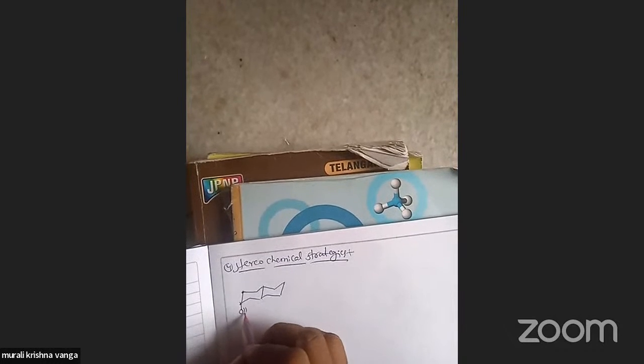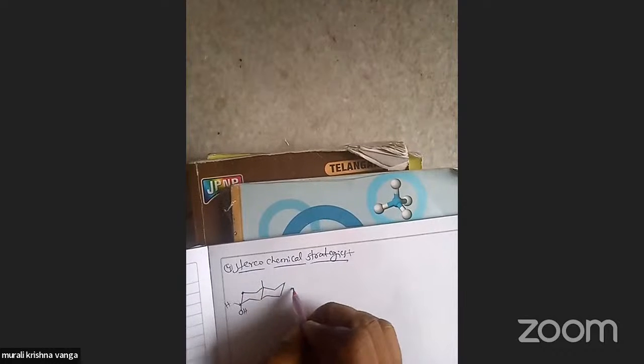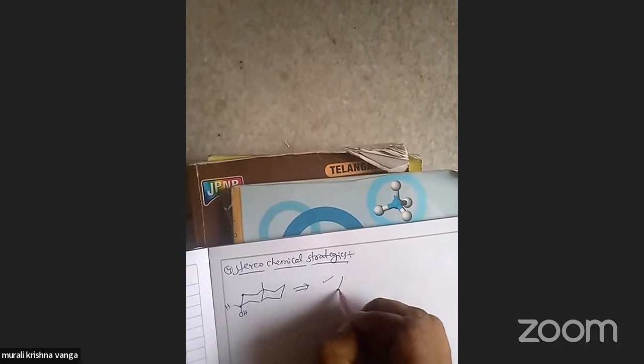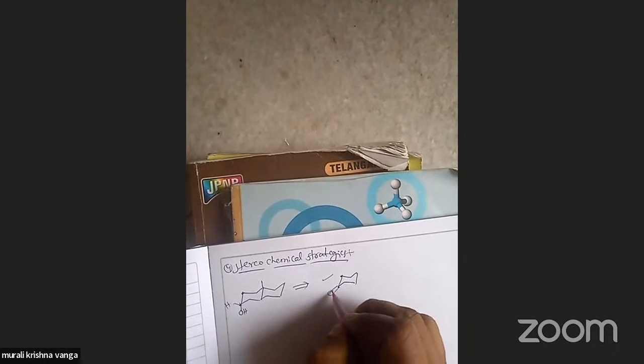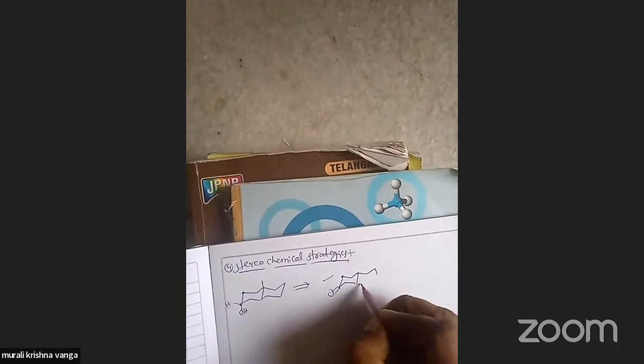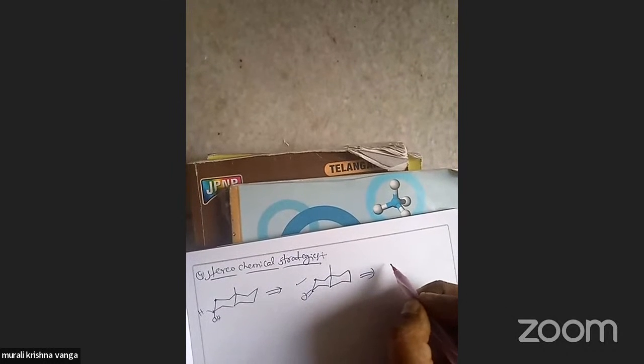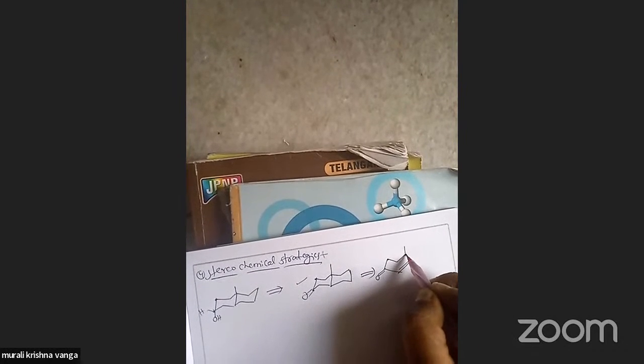Transdecane, in this molecule, undergoes removal of functional groups and chirality, which is the stereochemical strategy. Through disconnection, they use the cis compound. This is the stereochemical strategy.